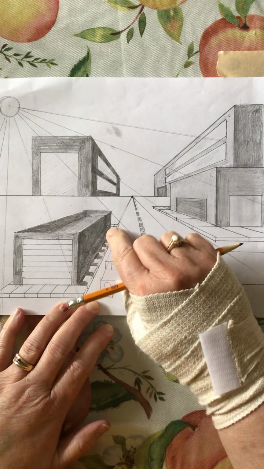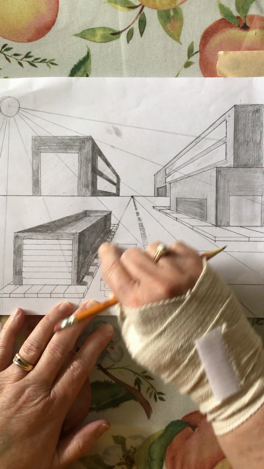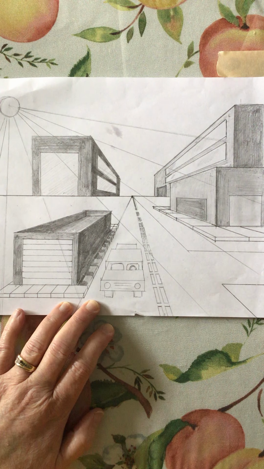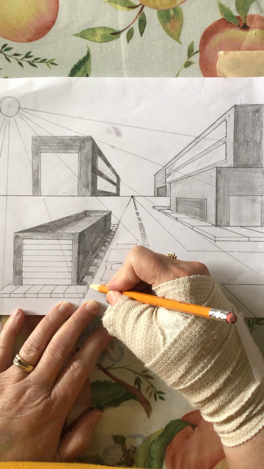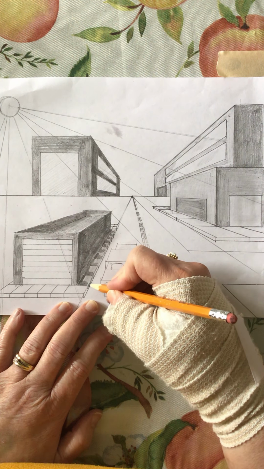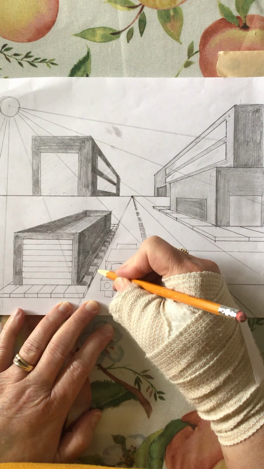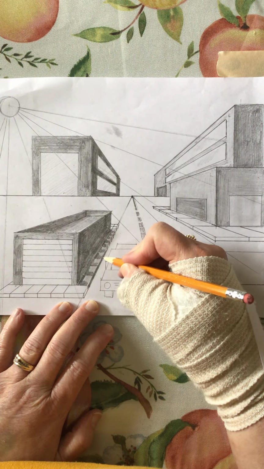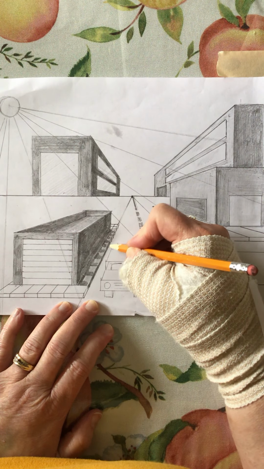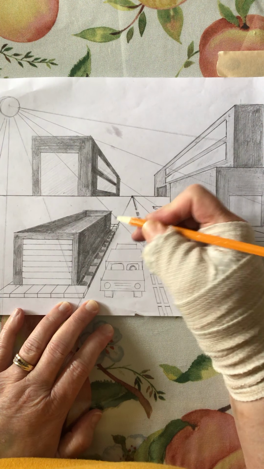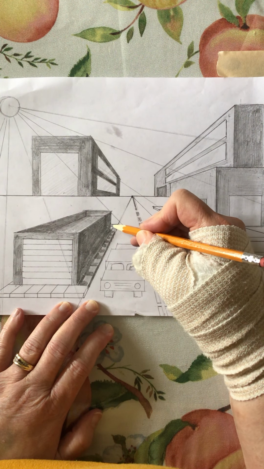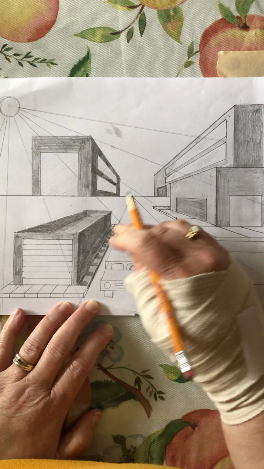And then you can take your finger and do this. And then this side doesn't have any sun, so it's going to be darker. Now once the sun hits here, everything's going to be just a little lighter, but it is the same side.